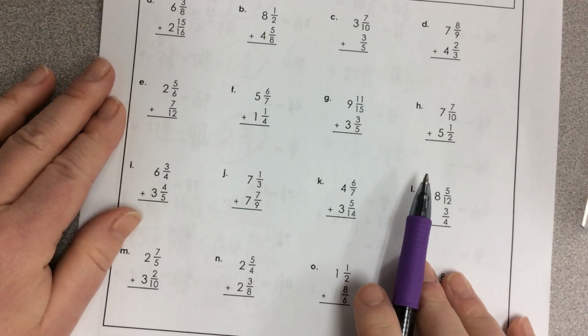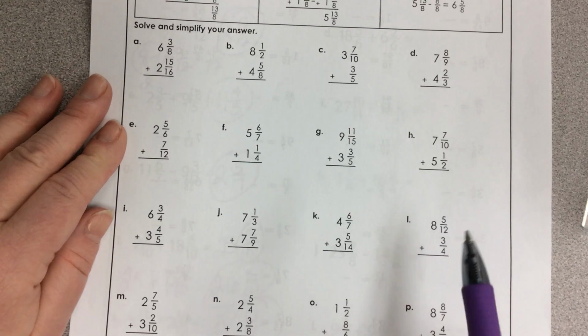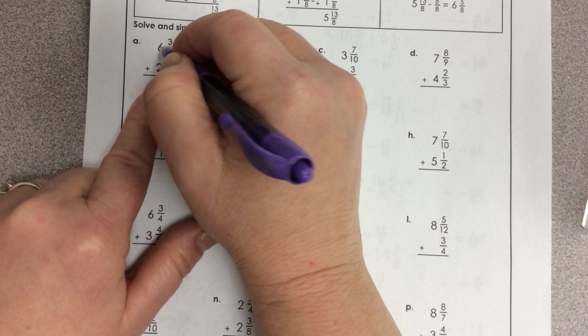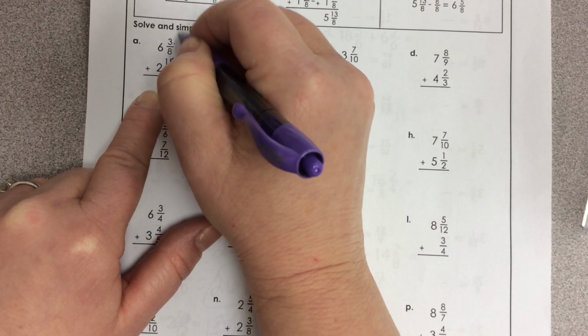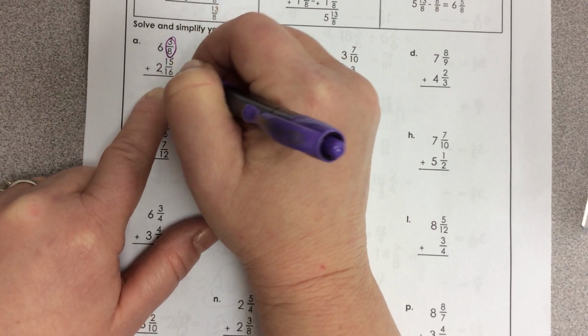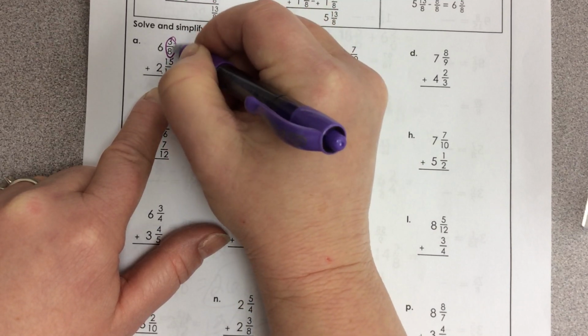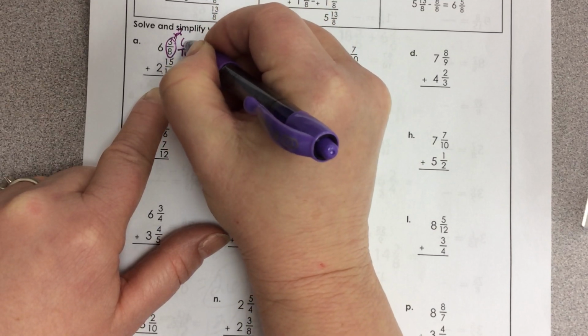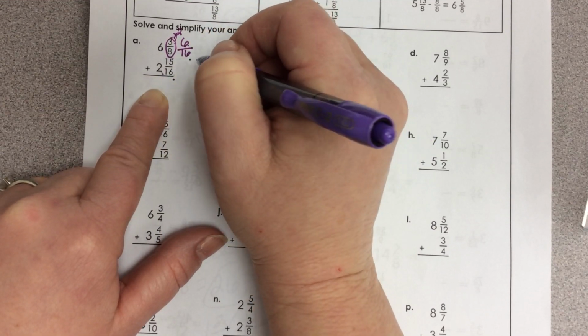Okie doke. On this one, notice it gets a little trickier each time. All right, we've got 6 3/8 plus 2 15/16. First step is to convert this so that we end up with 16 as our denominator. To do that, we have to multiply it all by 2. So we have 6 6/16 plus 2 15/16.